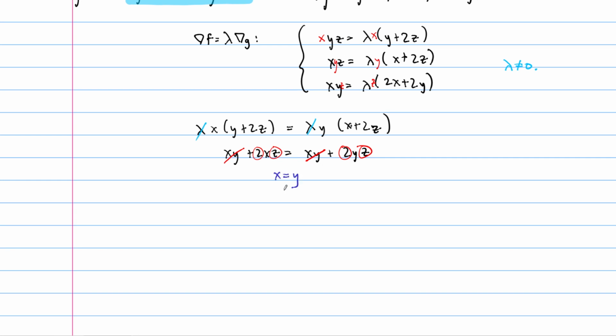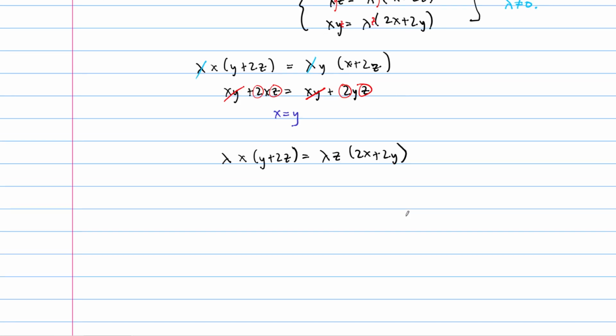So there's one nice result there, by using equations 1 and 2. We can use equations 1 and 3 and do the same thing. So we get lambda x times y plus 2z equals lambda z times 2x plus 2y. Then, again, systematically cancel stuff out here. The lambdas cancel.